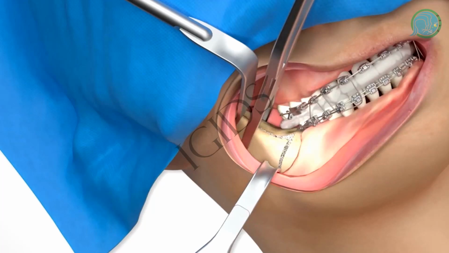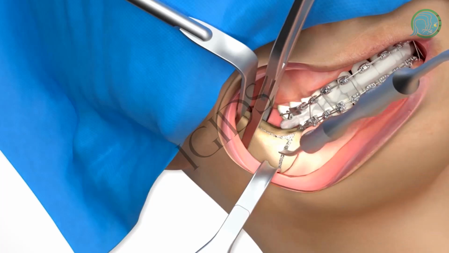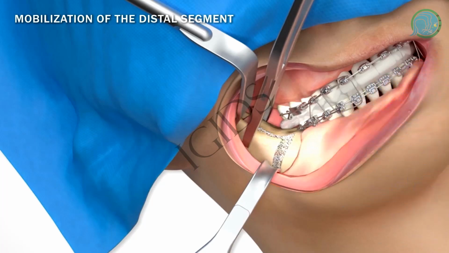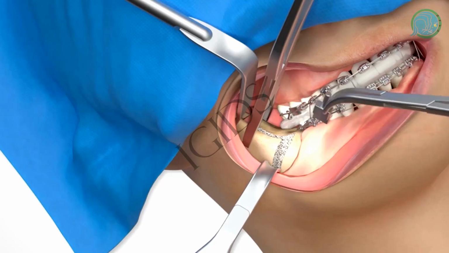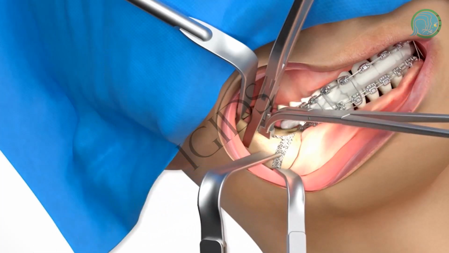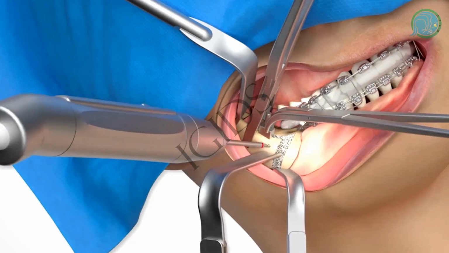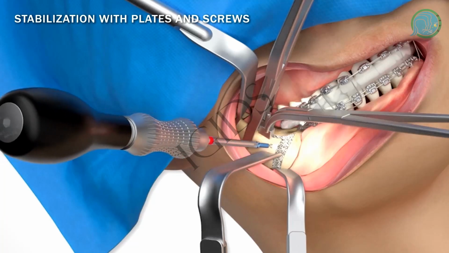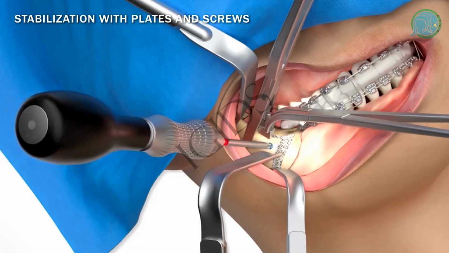The proximal segment is gently moved into the fossa with the use of a ramus pusher, a wire director, or a periosteal elevator. We then fix the 2 bony fragments together. Bicortical position or lag screws or plates with monocortical screws as well as resorbable screws are used to stabilize the segment.